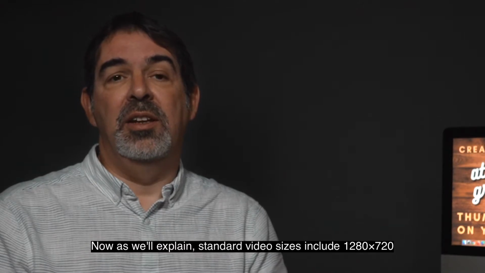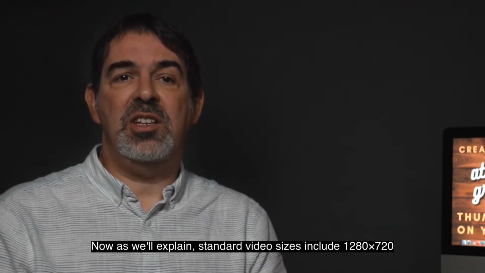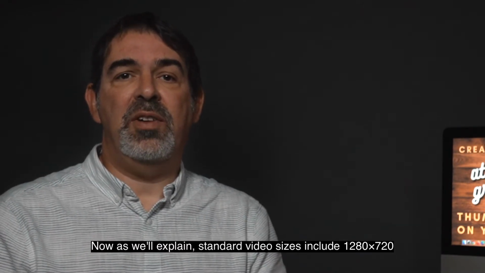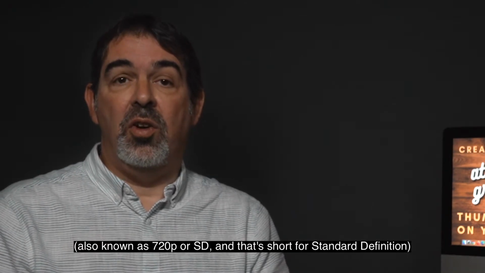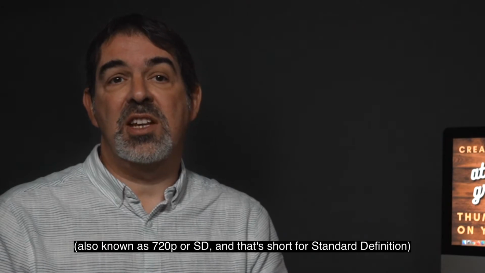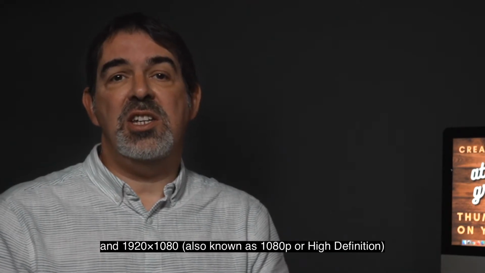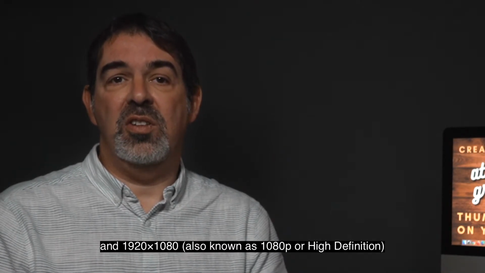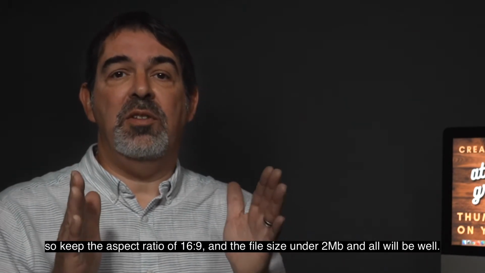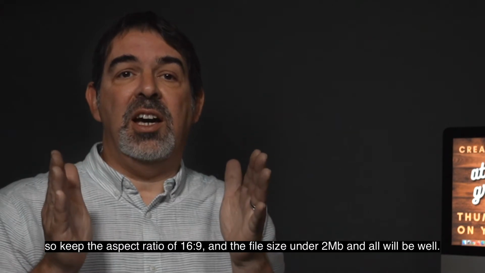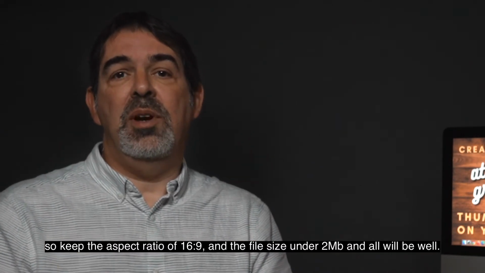Now, as was explained, standard video sizes include 1280 by 720, also known as 720p or SD, and that's short for standard definition, and 1920 by 1080, also known as 1080p or high definition. So keep the aspect ratio of 16:9 and the file size under 2 megabytes and all will be well.